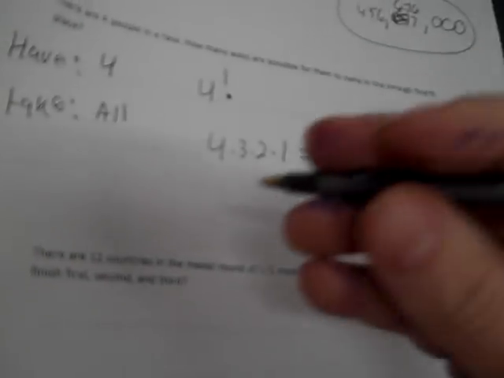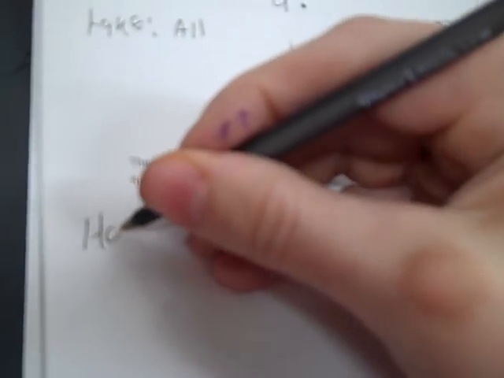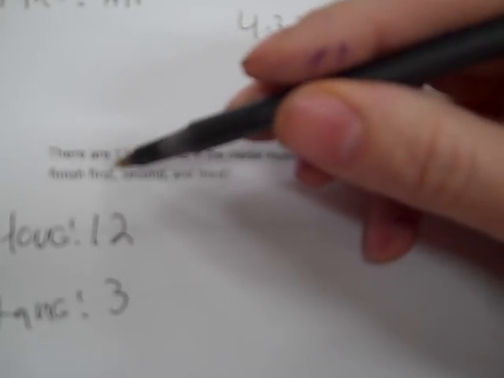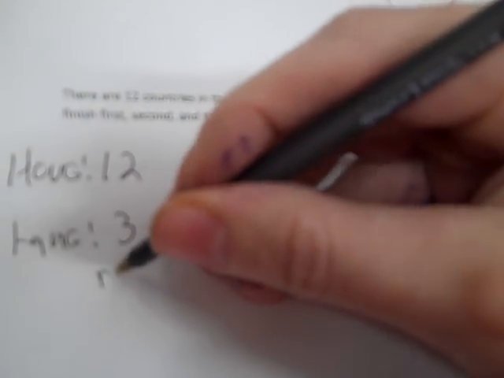Now, there are 12 countries in the medal round of U.S. hockey. How many ways are possible for countries to finish first, second, third? So, again, I have 12, but I'm only going to take 3. And those 3, I see first, second, third, so they're being ranked. So I could get Germany, France, and Belgium, but then I could go Belgium, France, Germany. I can get a bunch with just those 3.